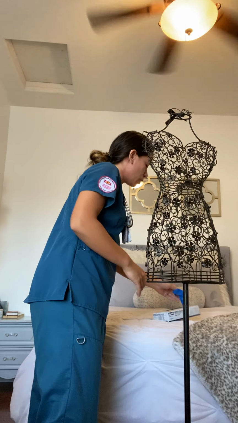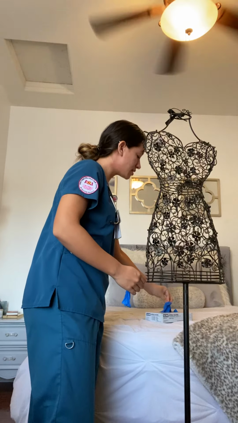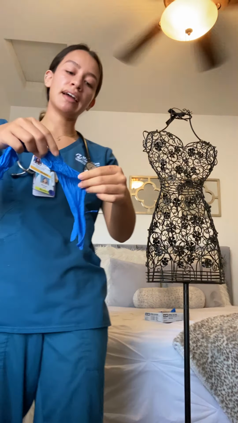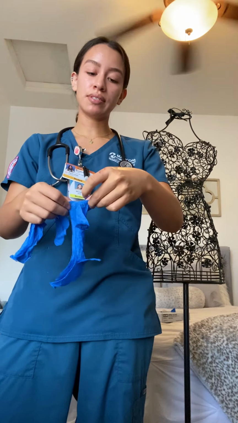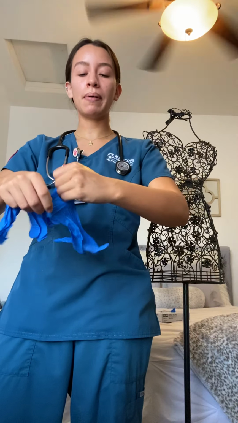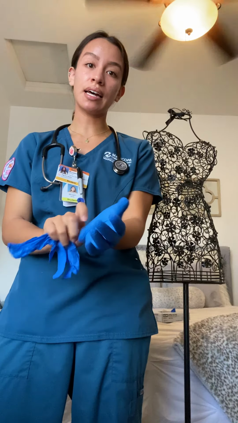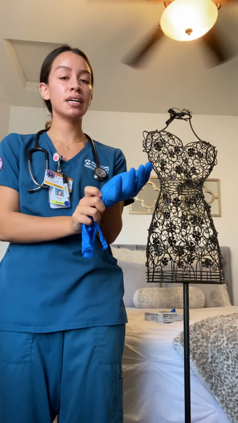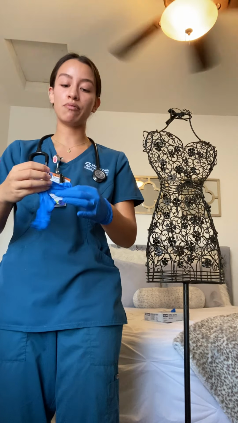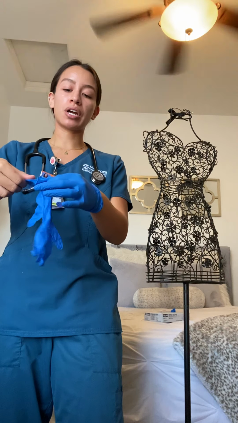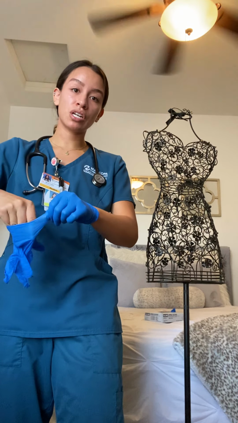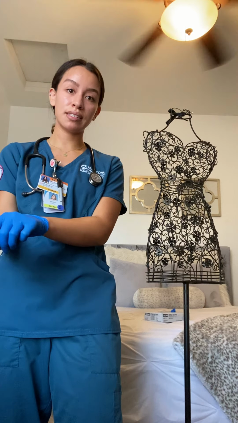So I'm going to put my gloves on, but while I'm putting my gloves on, I'll explain that I would be taking her vital signs. I will initially take her blood pressure. I want to look, is it within normal range? Is it elevated? If it's elevated, does she have a history of preeclampsia or eclampsia, or did she have preeclampsia or eclampsia during her pregnancy? What are we doing to control the hypertension and prevent seizures?